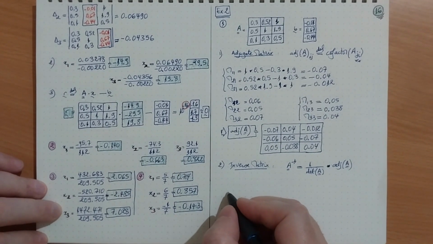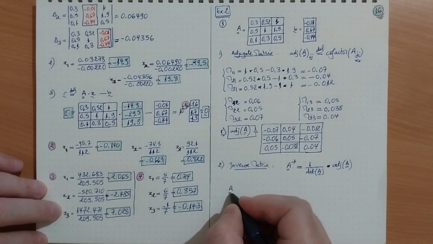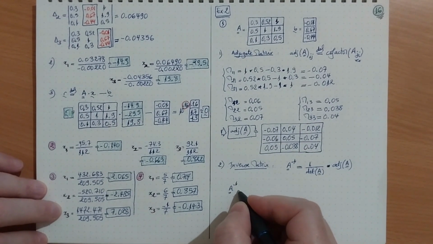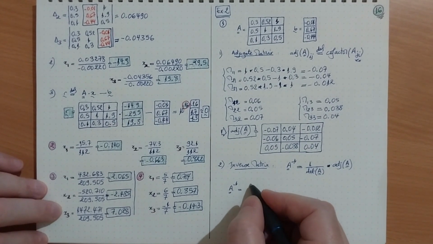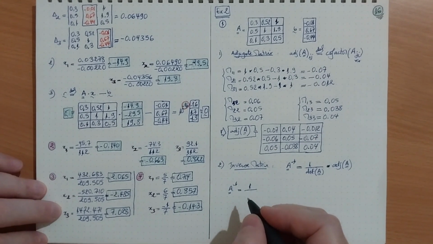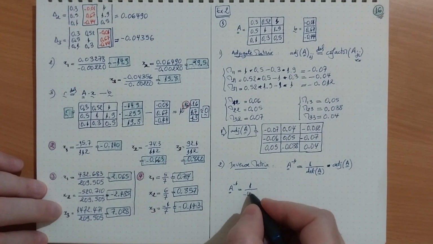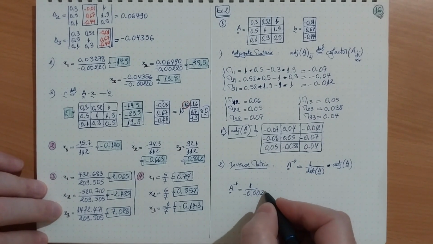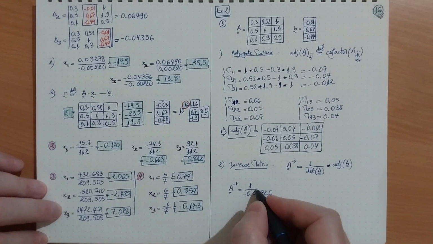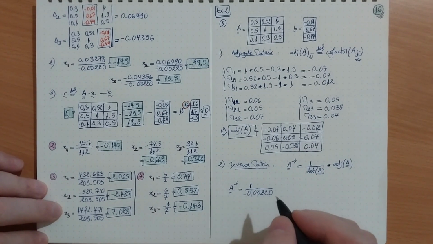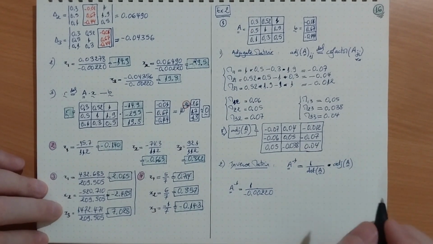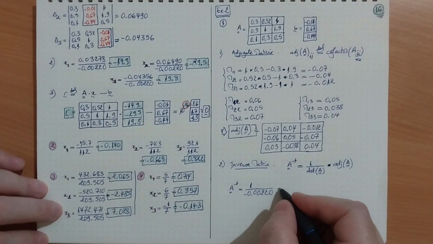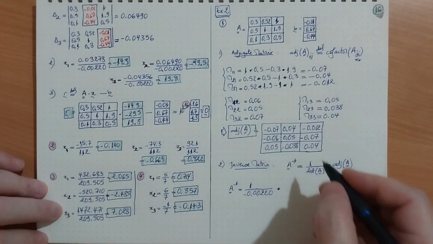In our case, we have already calculated the determinant in the first exercise, and we have found the number minus 0.022, 5 digits after the decimal point, and times the same matrix here.